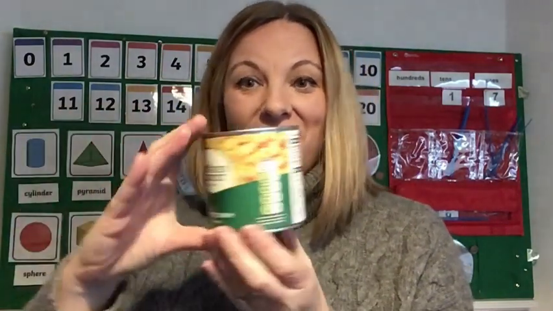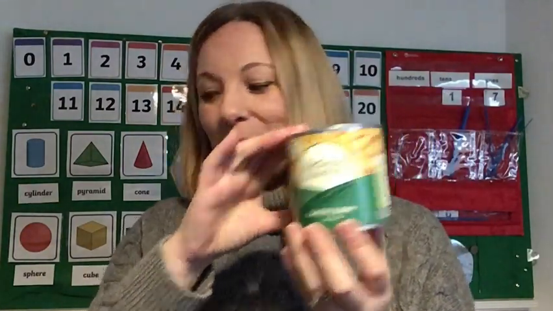And we would say that that is one continuous face. So it has a circle at the top and a circle face at the bottom. So that's 1, 2 and 3 faces. This is a cylinder. I found a tin in my cupboard that is a cylinder shape. I wonder what you will find at home that is a cylinder shape.